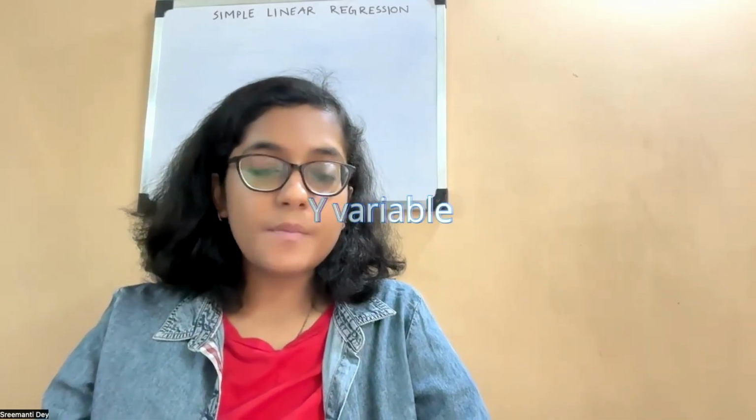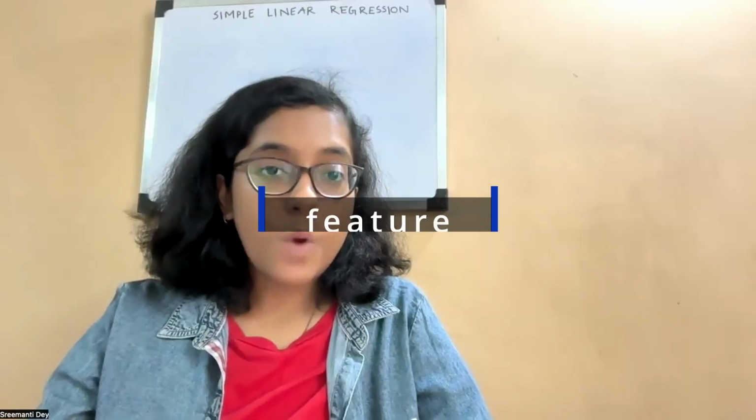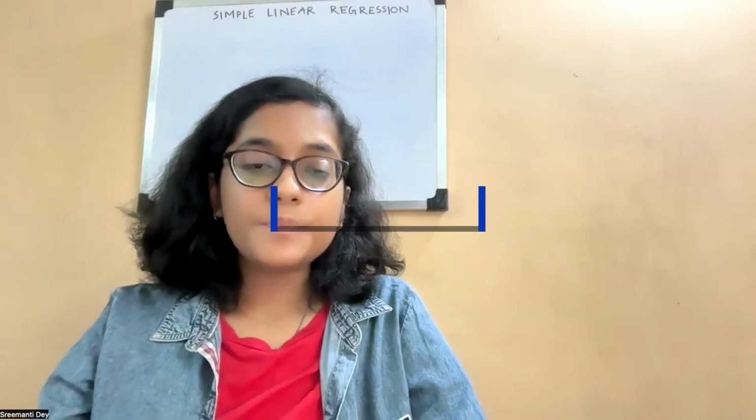Okay, so let's start. By linear regression, what do we exactly mean? By linear regression, we mean that we want to predict a y variable given some x variables. These x variables are the feature variables and the y variable is the target variable. And linear means that y can be expressed as a linear combination of the x variables.